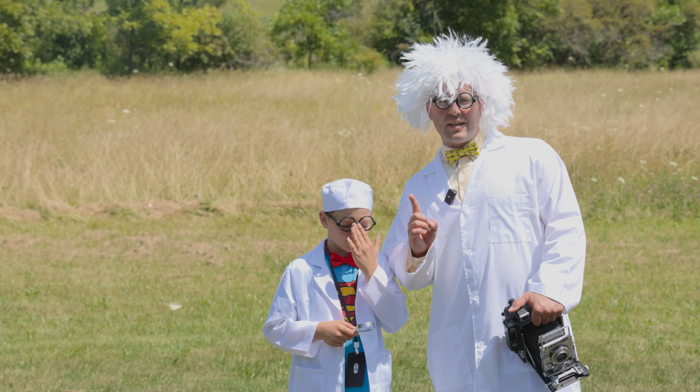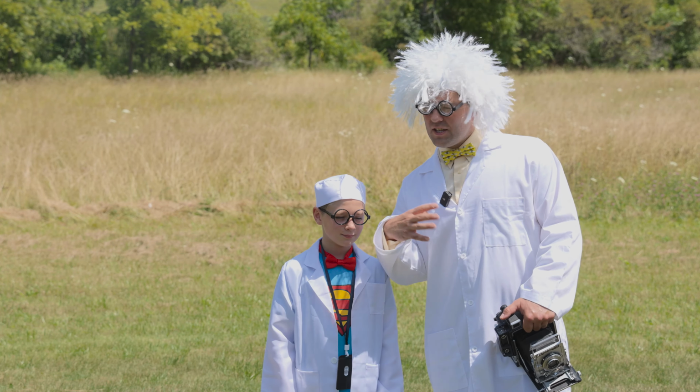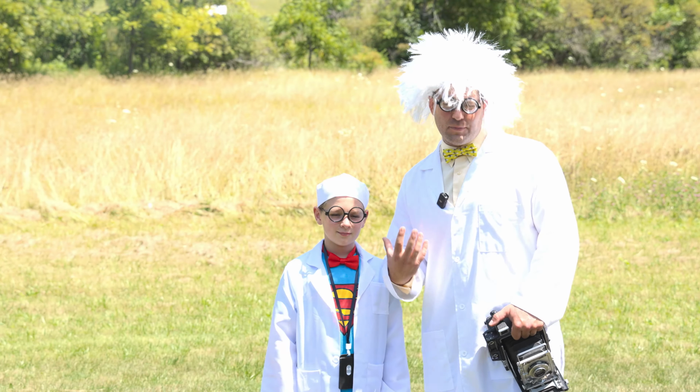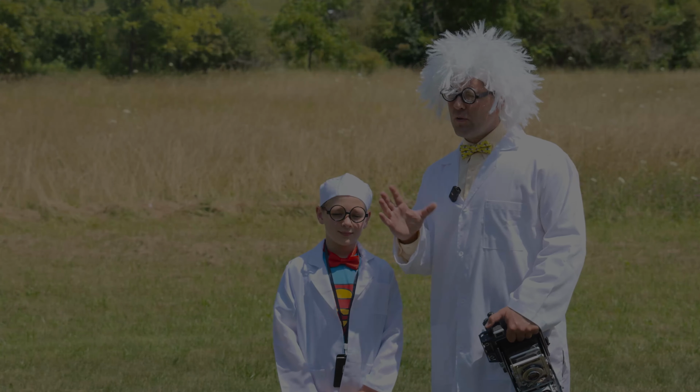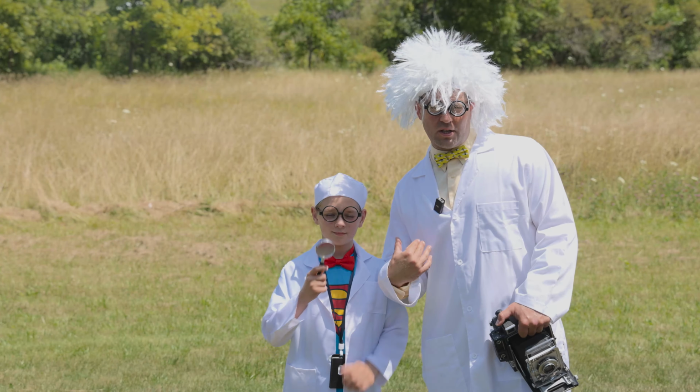Note, it's very important to know that aperture is the only factor that will affect your exposure, or the brightness of your picture. So the other factors will not change the brightness or darkness of your picture.